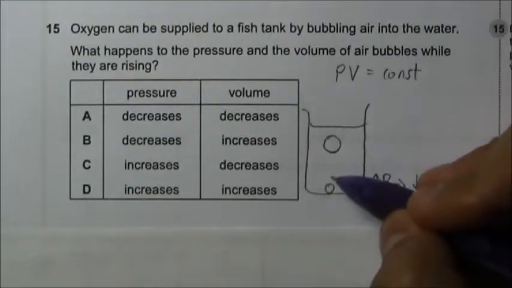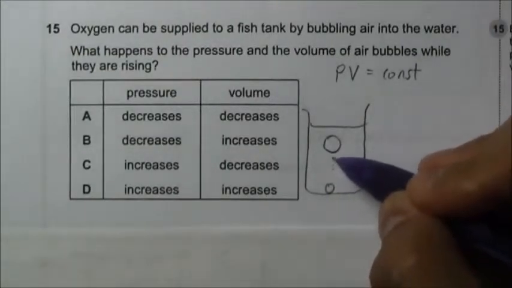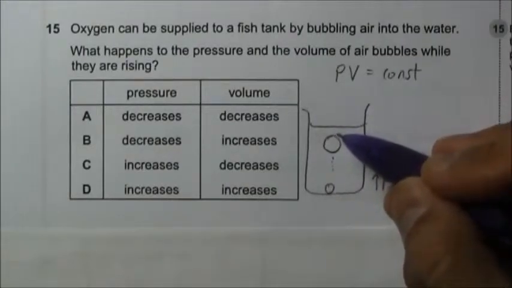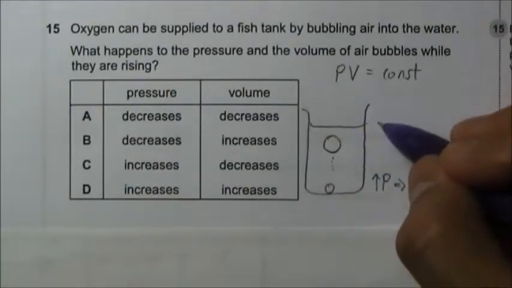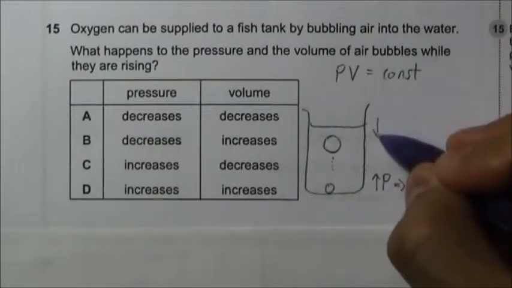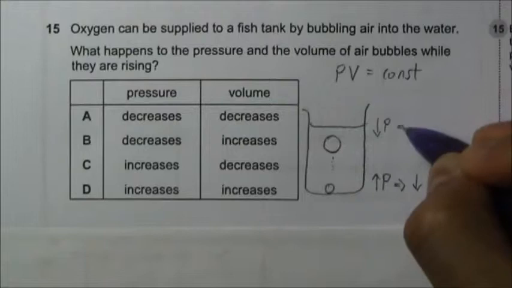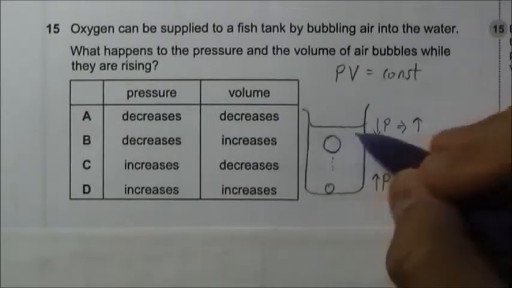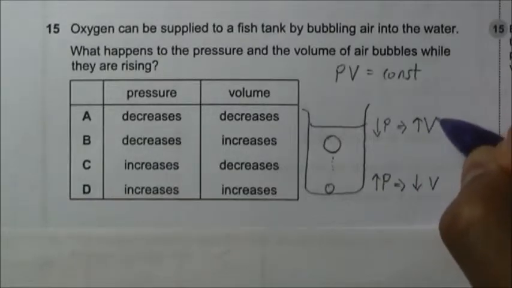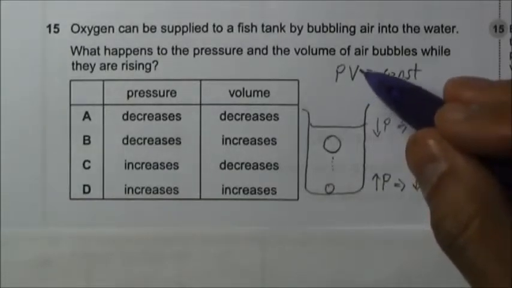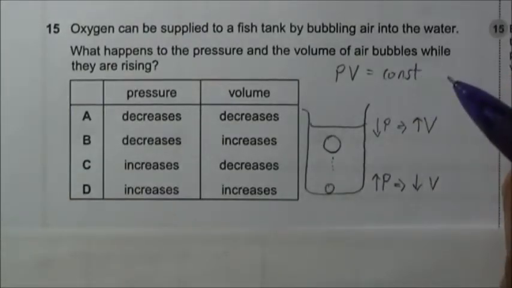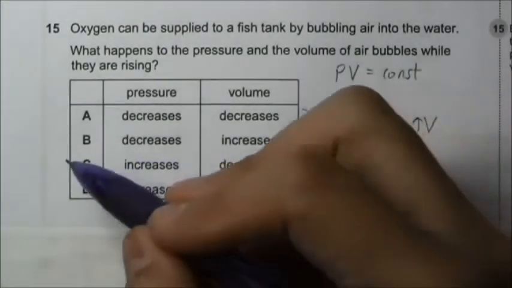And when the bubble rises to the top, the height of water that is pressing down on the bubble decreases. So the water pressure decreases. The pressure experienced by this bubble will decrease, and that will bring about an increase in the volume of the bubble. Okay, according to the formula, PV is equal to a constant. So with this, our answer should be B.